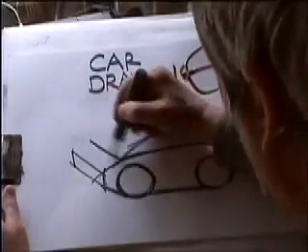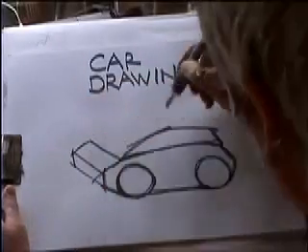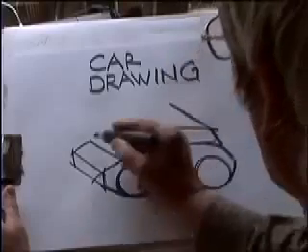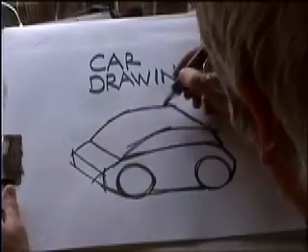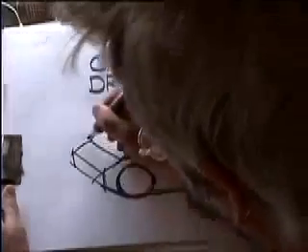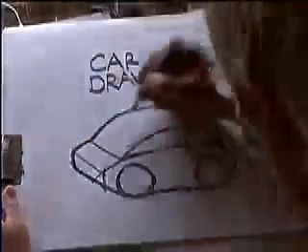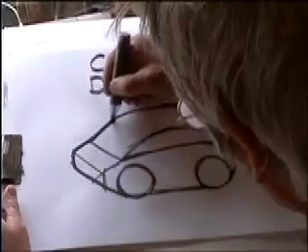So I'm just trying to project sideways, and here you can see that we've made a three-dimensional car. It's got height, width, but it's now got depth. And now once you've got that basic shape, you can start detailing it. So if you just spend a minute or two just watching this, and you'll see what I do here.